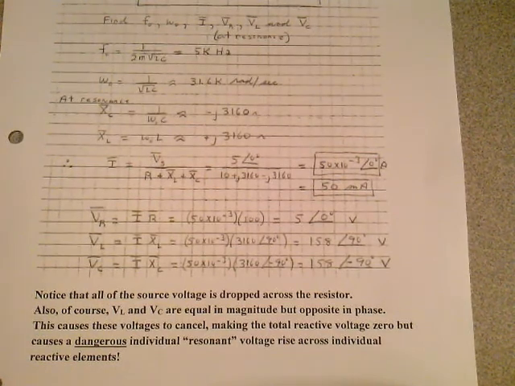The resonant frequency in radians per second was 31.6 K radians per second. And then at resonance, the X sub C value is equal to 3160, rounded off. You're going to have round off error here, so don't worry about it, because of the 2 pi, depending on how far you take this out. I think I used 2 pi as 6.28. That's a close enough approximation.